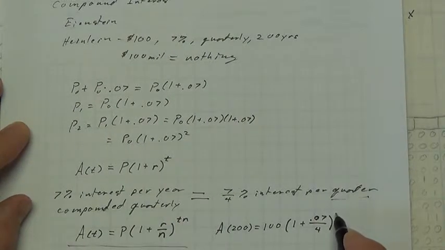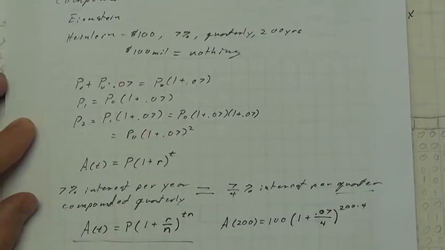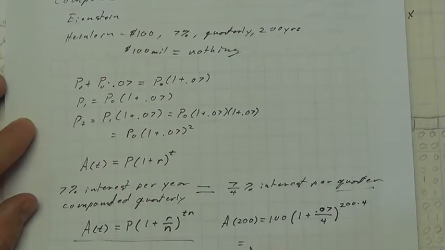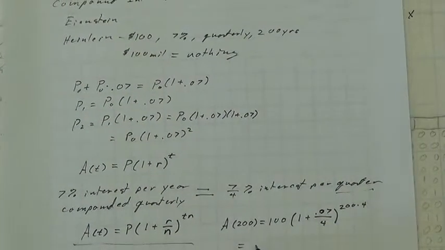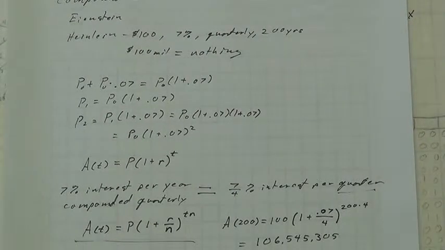And in 200 years, there's 200 times 4 quarters. And I've run that through a calculator earlier, and I get 106,545,305, over $100 million, yes. And he asserts that in 200 years that will be worth nothing.